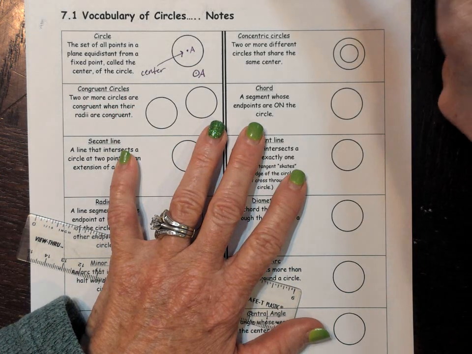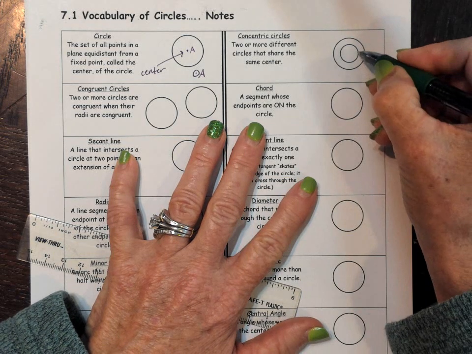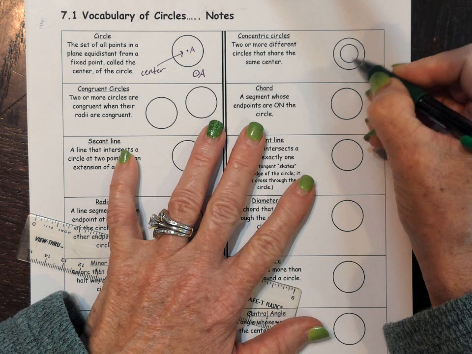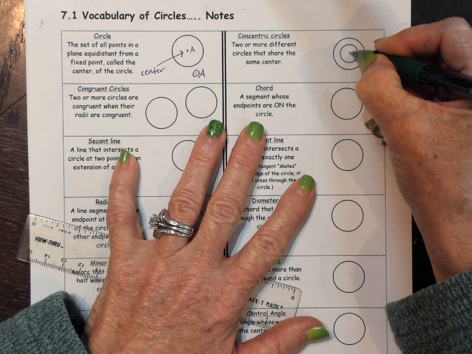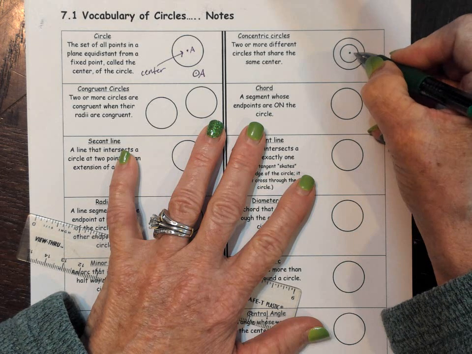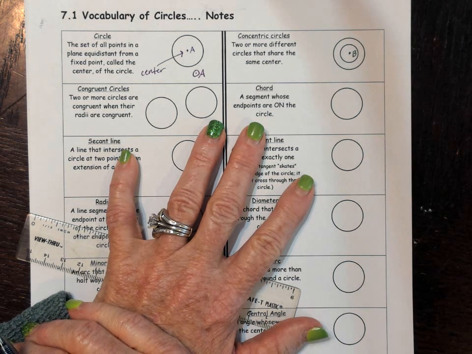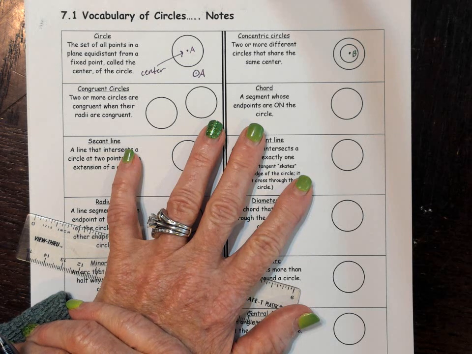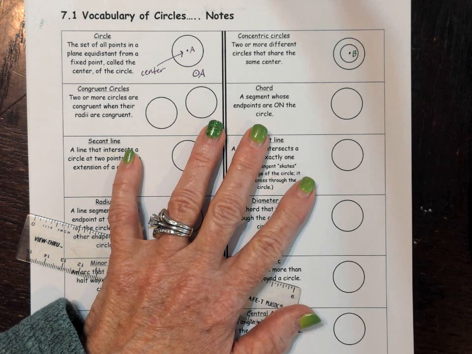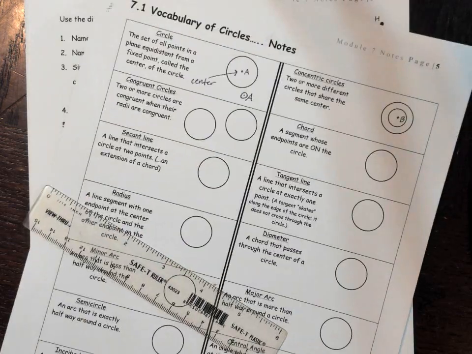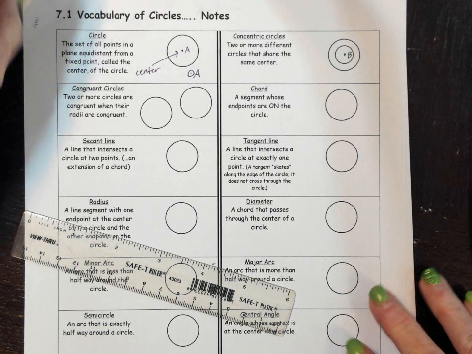Concentric circles are two or more different circles that share the same center. If you look at this, we have two circles, one inside of the other, almost like a dartboard. If I put the center there at B, then both circles have center B. Both of them could be named circle B. We'd have to say big circle B and little circle B, if you will.